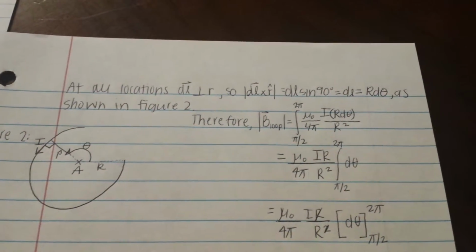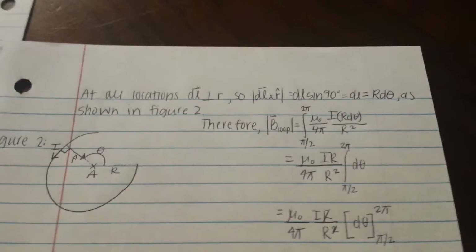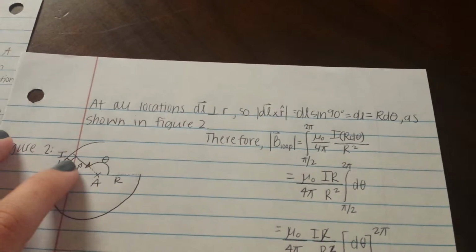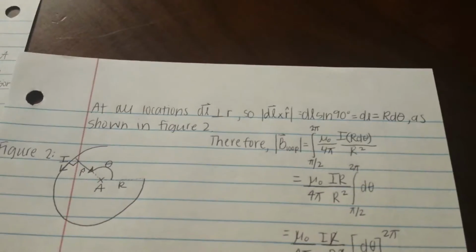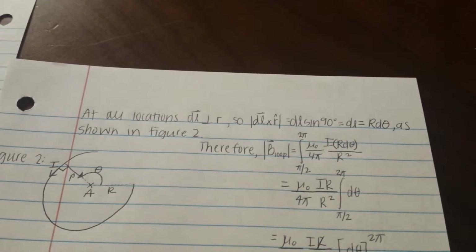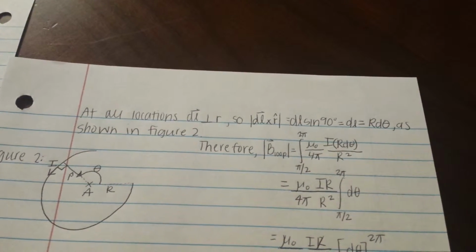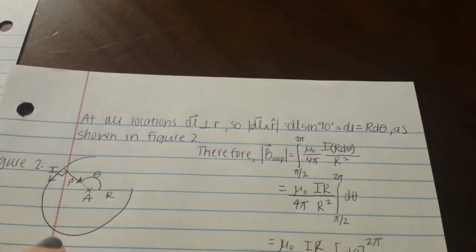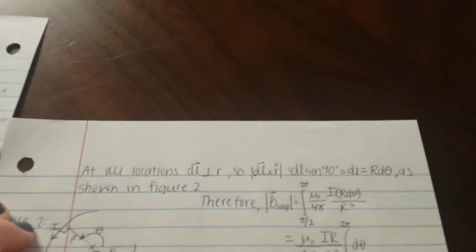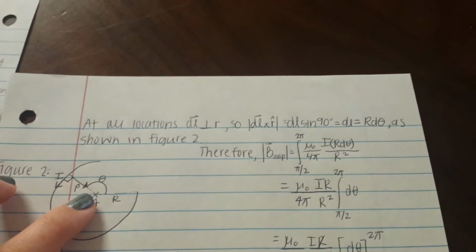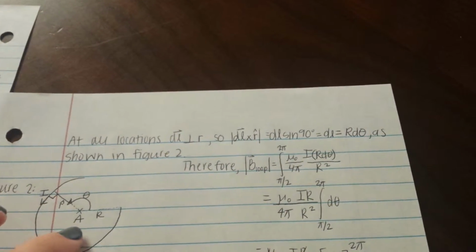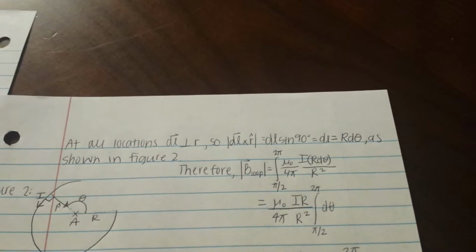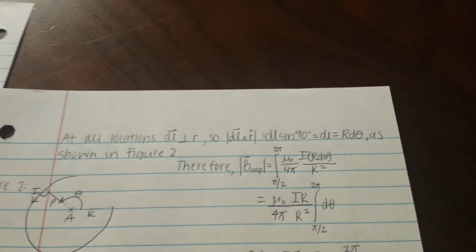So dL cross R hat is going to be dL sine of 90, which is just going to be dL, because sine of 90 is 1. So that's just going to be this R d theta, because that's the angle from here, going around. R is just the radius from A to the center of the loop.